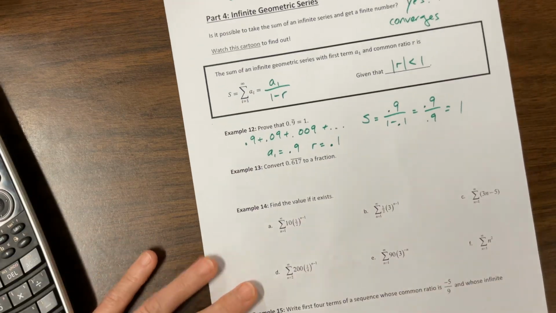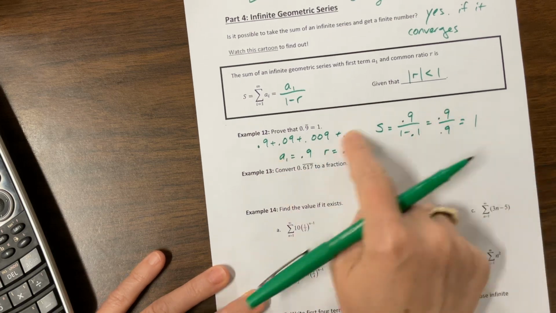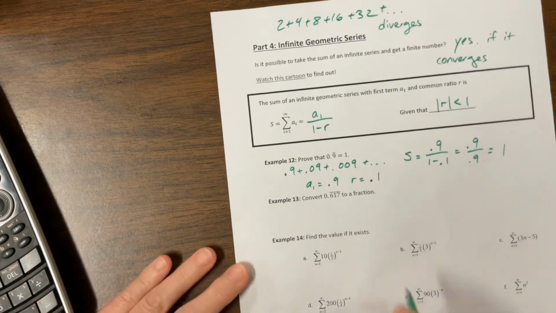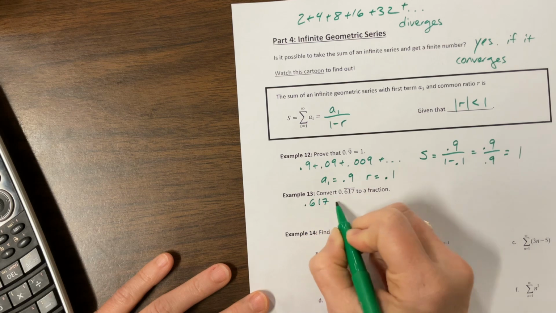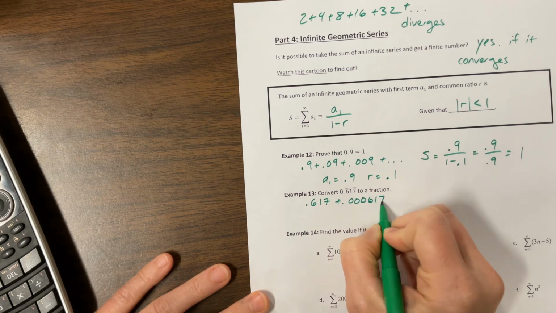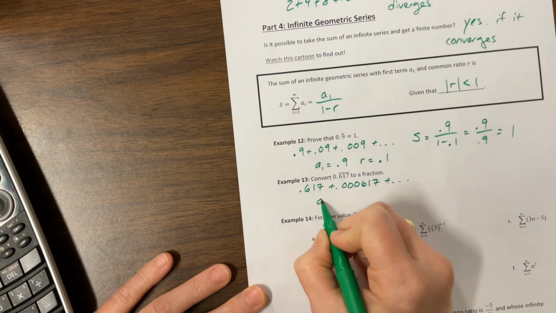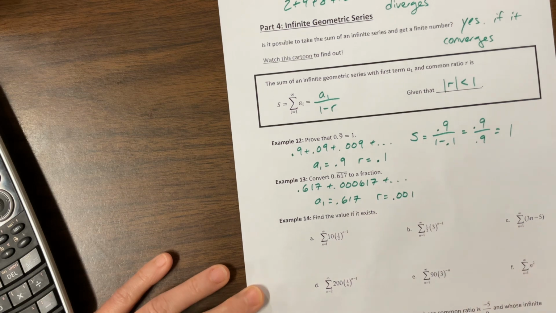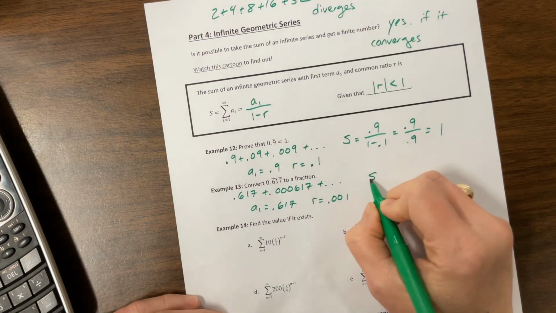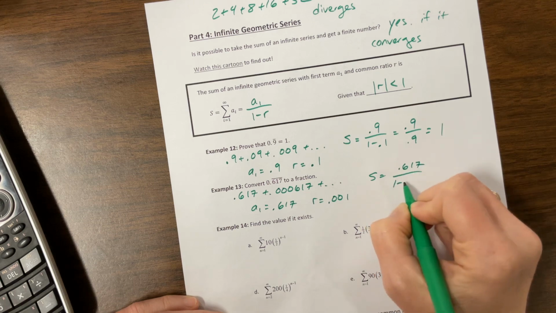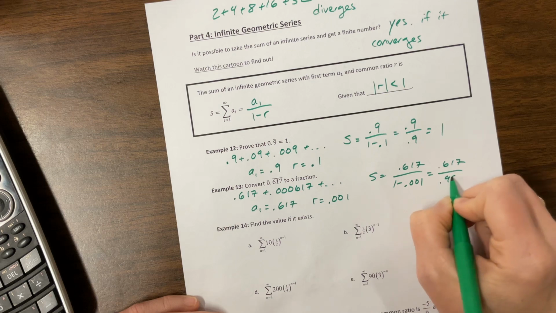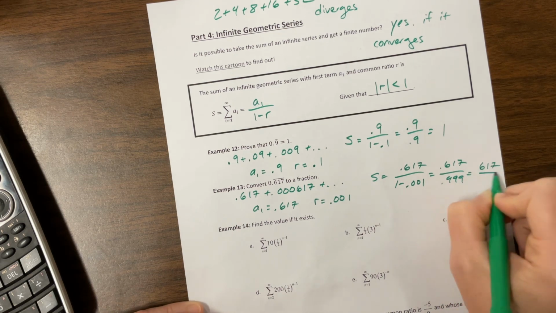Okay, convert this to a fraction. I like to do it this way right here, but you can also use this method in a similar fashion. I'll show you both. This is 0.617, that's my birthday, plus 0.000617, plus and so forth. So our first term is 0.617. Our r value is 0.001. And so our sum is 0.617 over 1 minus 0.001, which gives me 0.617 over 0.999, which is 617 over 999.